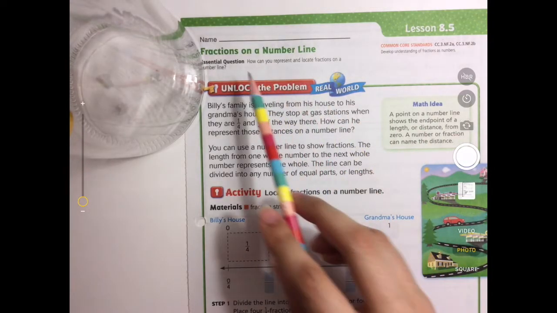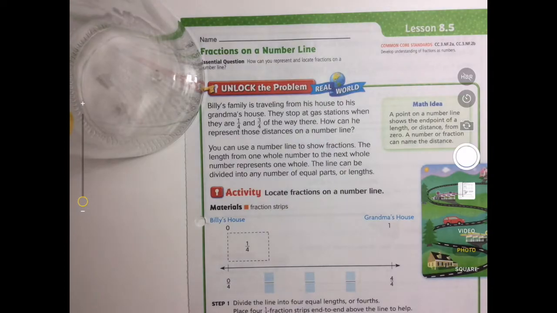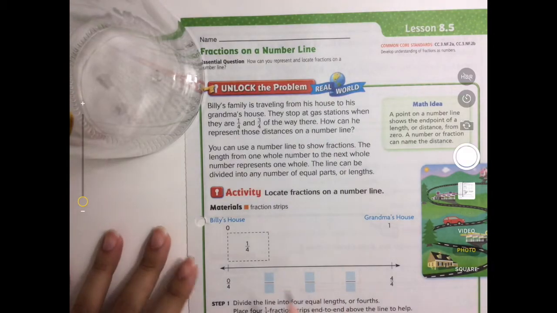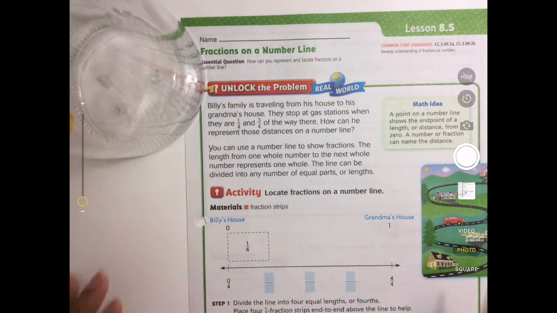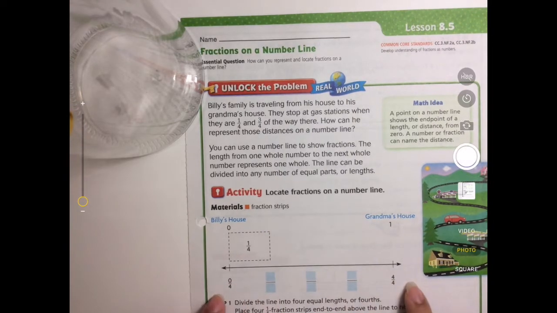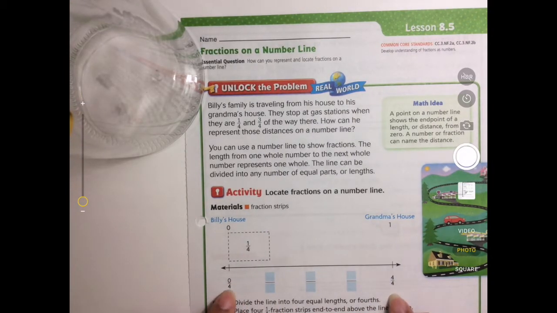So today we're talking about fractions on a number line. You guys remember we talked about number lines like this, but instead of having regular numbers, we're going to be talking about fractions on a number line. Also, do you remember when we talked about this the other day, when there's a number on top and a number on the bottom? What is this called again? The top number is called the numerator, and the bottom number is called the denominator.